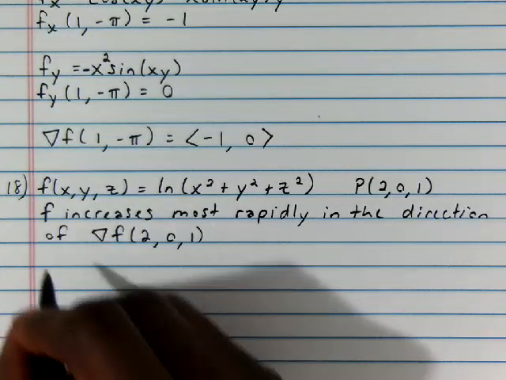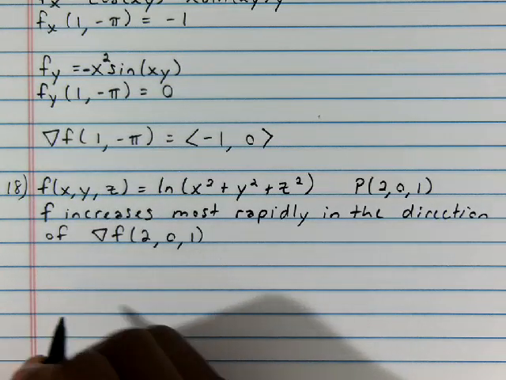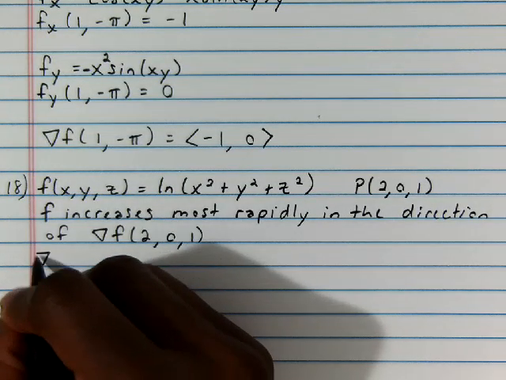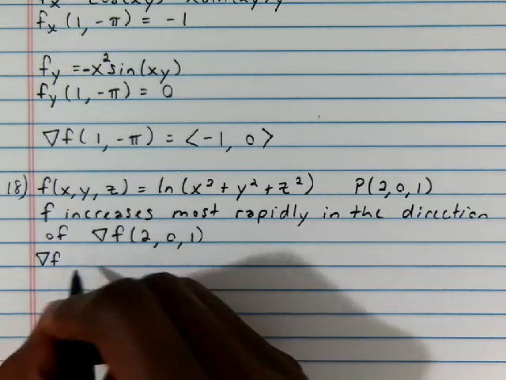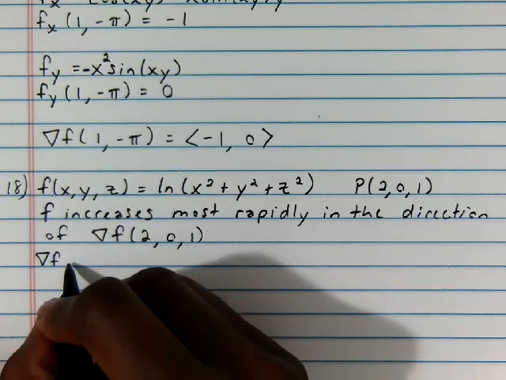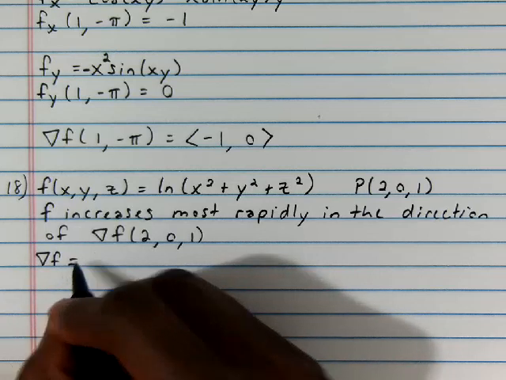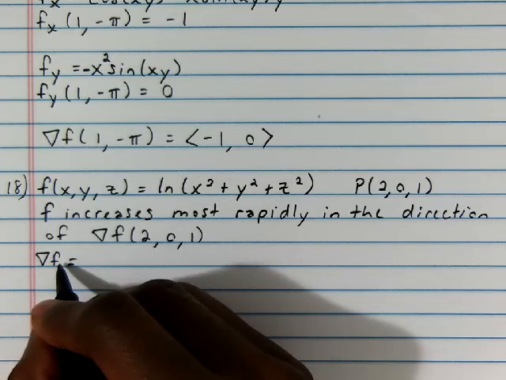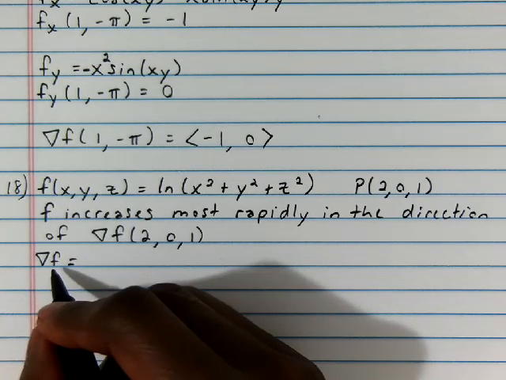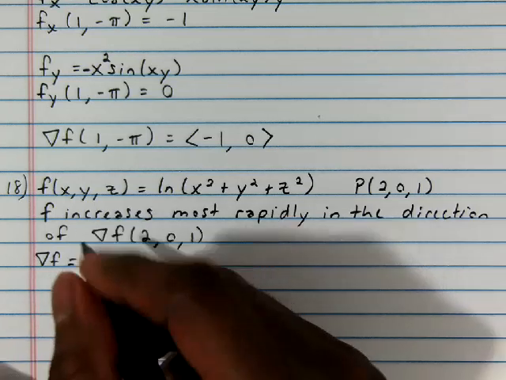All right, so let's go ahead and compute the gradient of f. So this time I'm going to put it directly in the vector brackets. So I'm just using a shorthand where I don't write gradient of f of x, y.